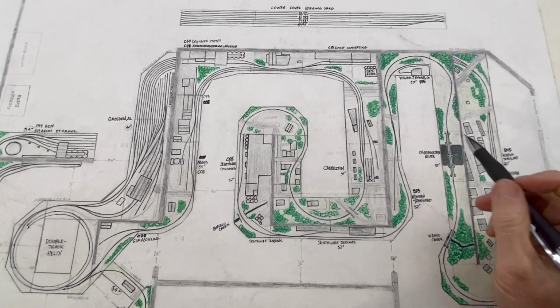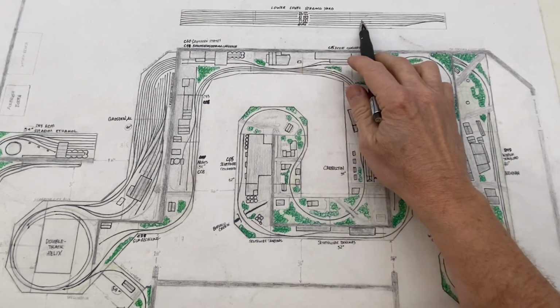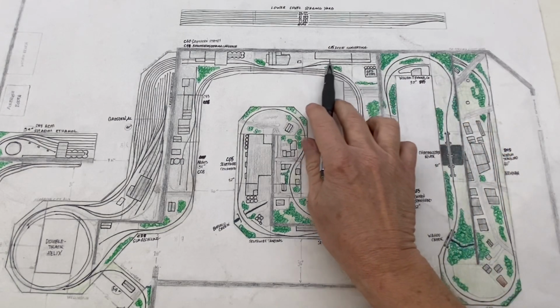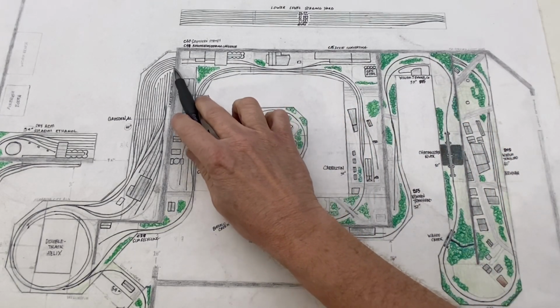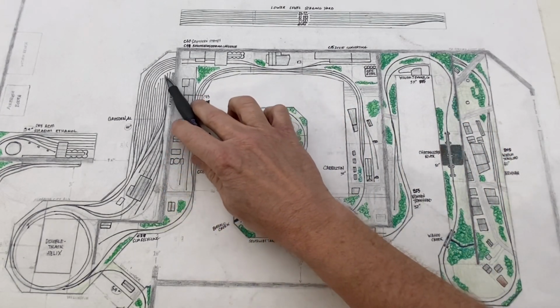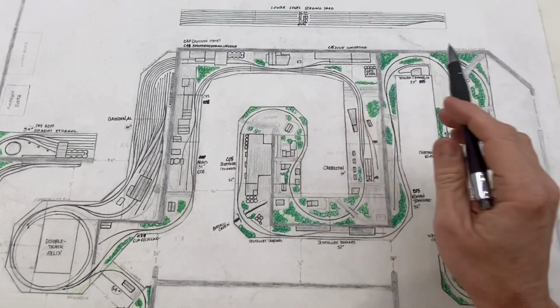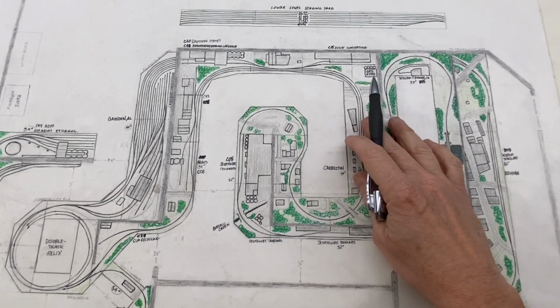When it comes to road trains, I will have trains originated from staging. And if you see here, I got the staging drawn up. It connects to here and it goes underneath this part of the layout and comes out on this side in Gadson Yard. So I have trains headed east and trains headed west in both directions. So that covers the road trains.